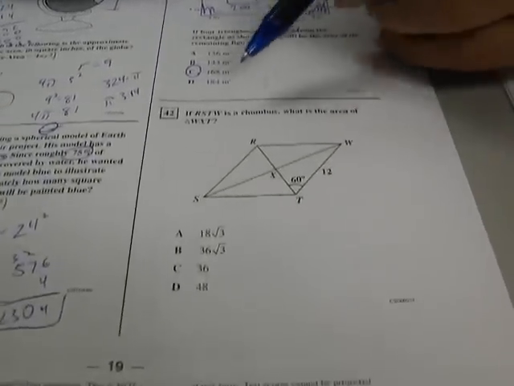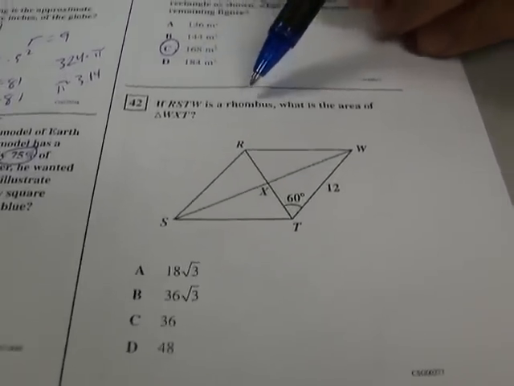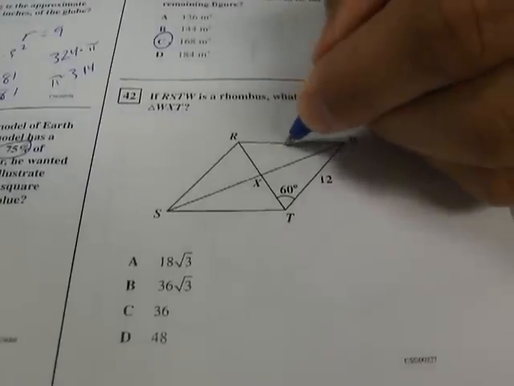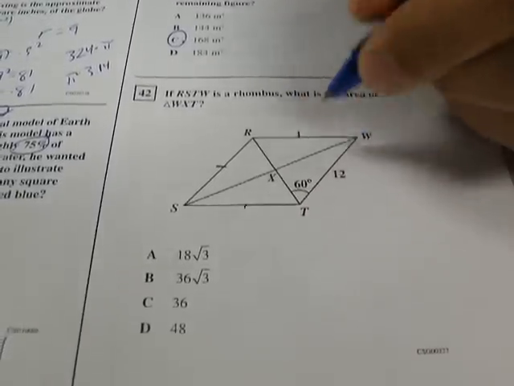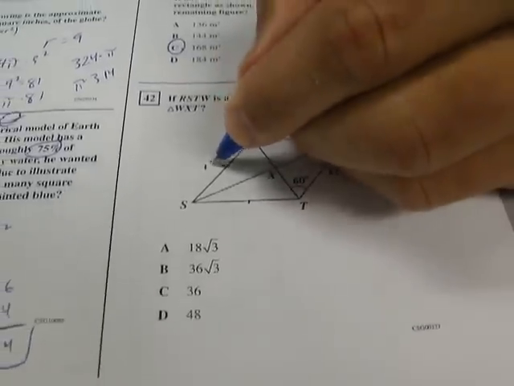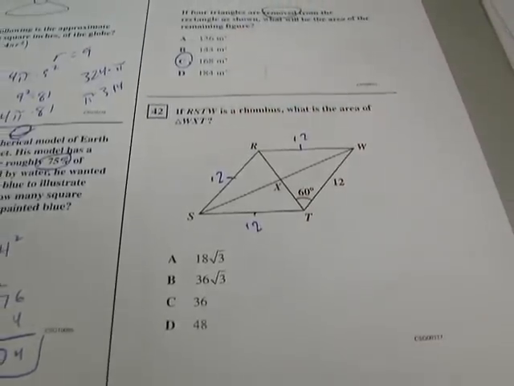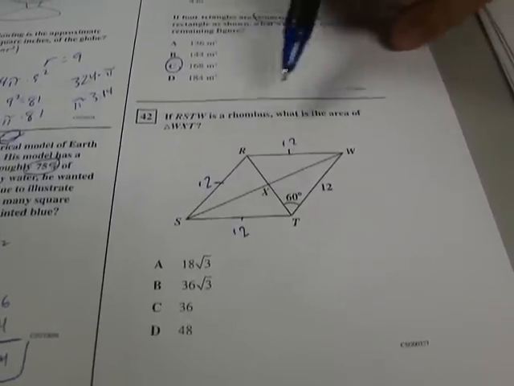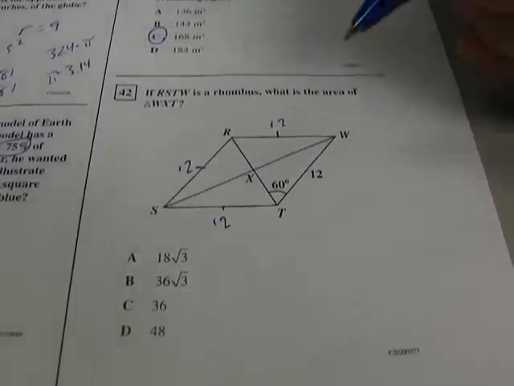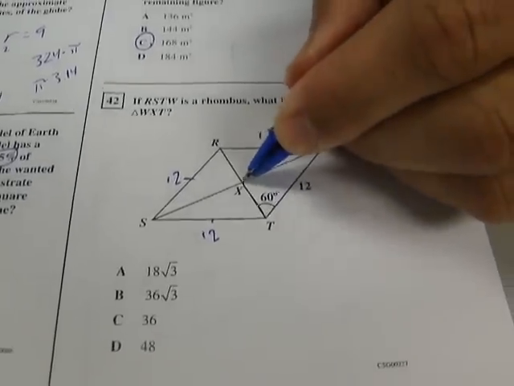Okay, number 42. If RSTW is a rhombus, it tells us it's a rhombus. As soon as we see that word, we should know that all 4 sides are congruent. So therefore, all of this is true. What is the area of triangle WXT? So here's WXT. So this is interesting.